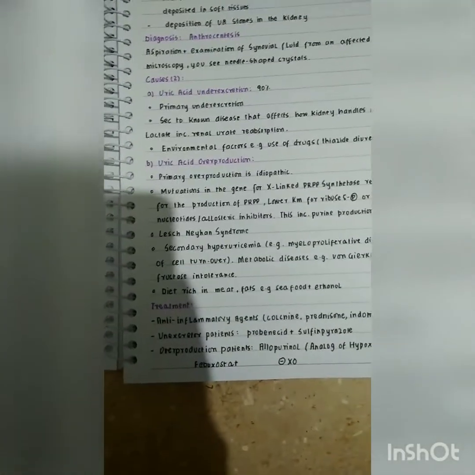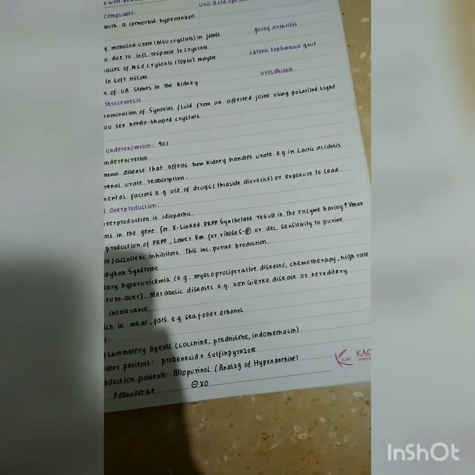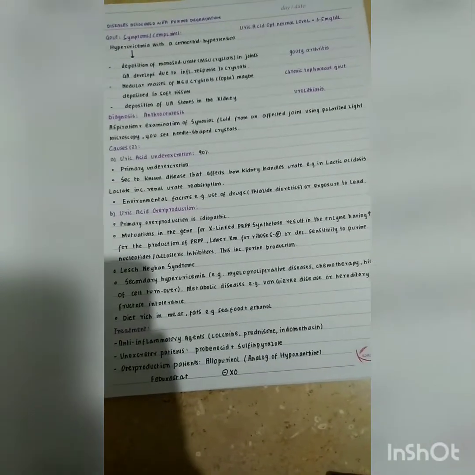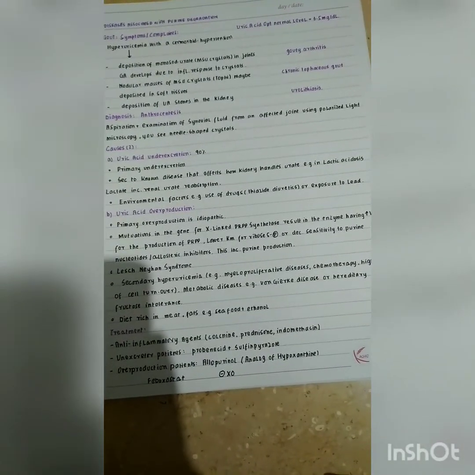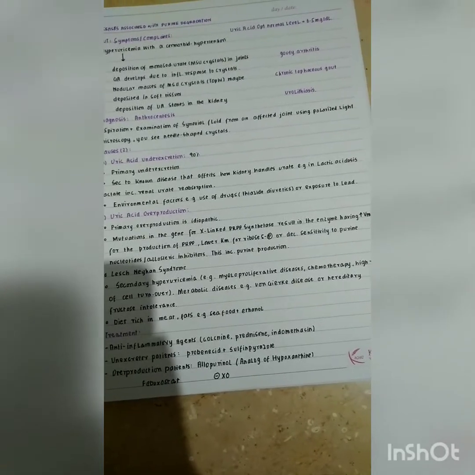So they say mutations in the gene for X-linked PRPP synthetase will result in the enzyme having a maximum Vmax for the production of PRPP, lower Km for ribose 5-phosphate, which was the substrate for the reaction, or decreased sensitivity to purine nucleotides, which were its allosteric inhibitors. So the requirement for the substrate will decrease and the PRPP synthetase enzyme will start being produced in more abundance, so PRPP production will increase, which will lead to increased purine production. And the third cause is Lesch-Nyhan syndrome.